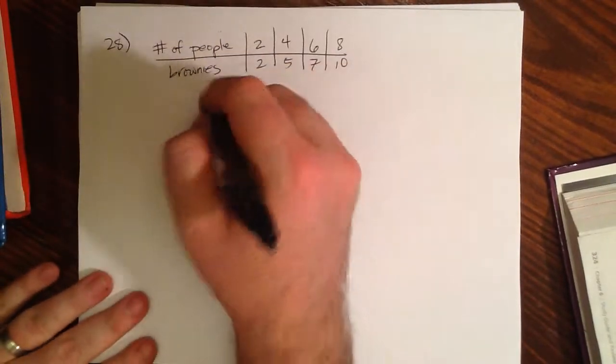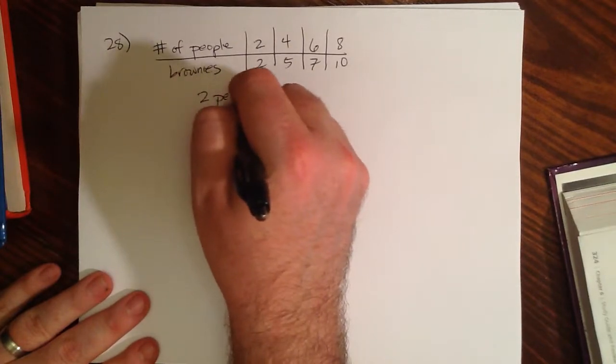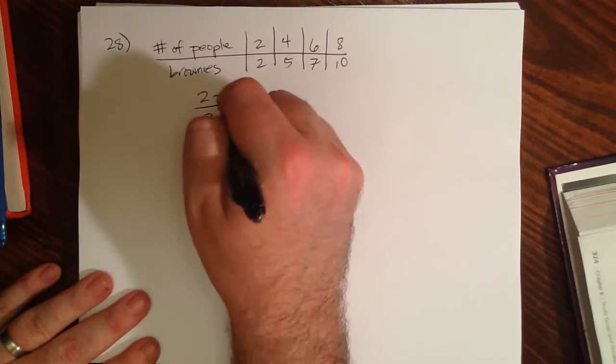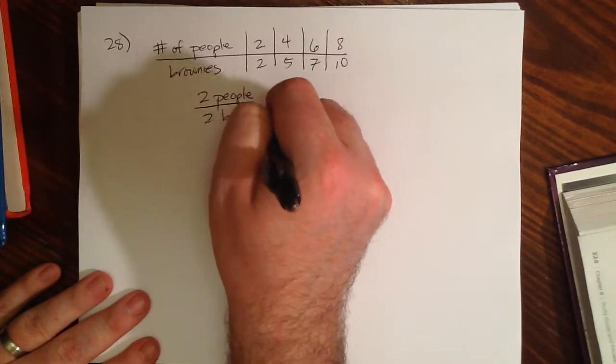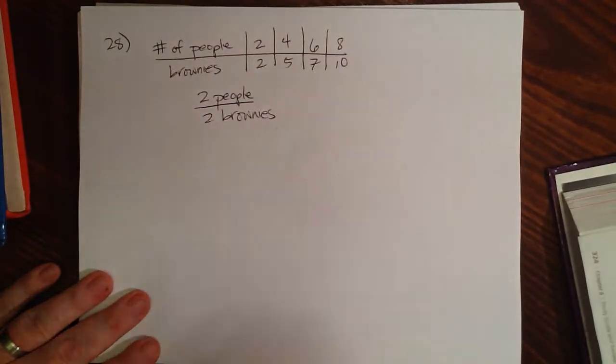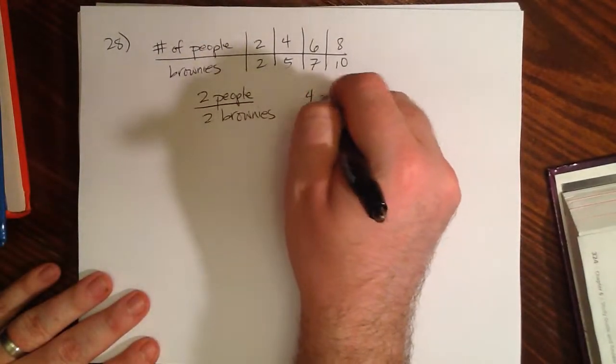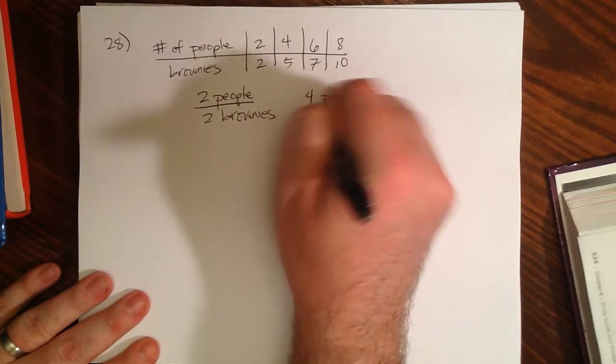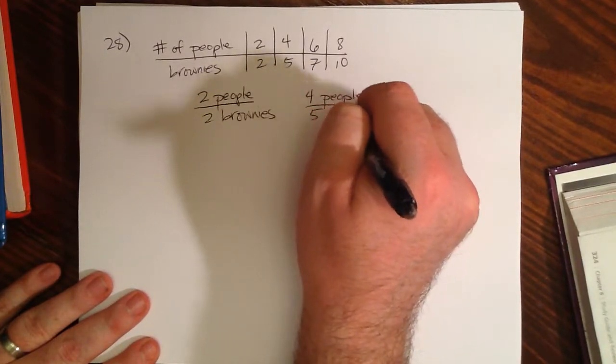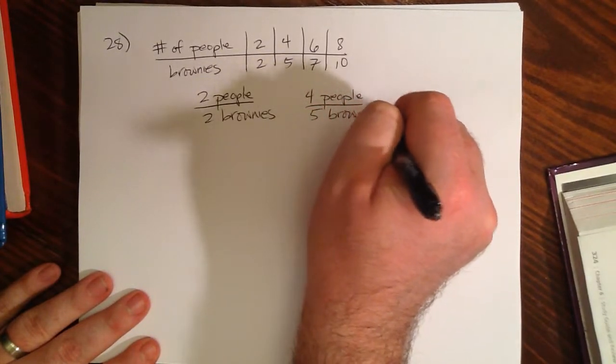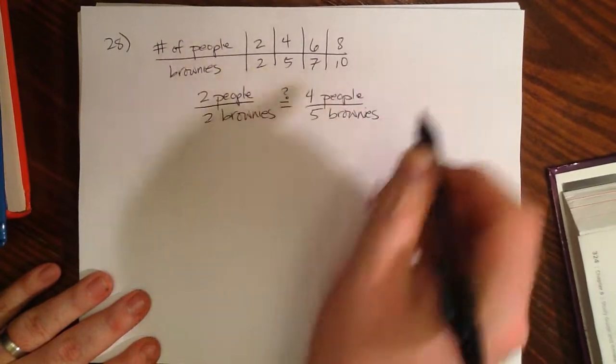So the first one is 2 people for 2 brownies. The second one is 4 people to 5 brownies. Well, you can see just from there, these are not equal to each other.